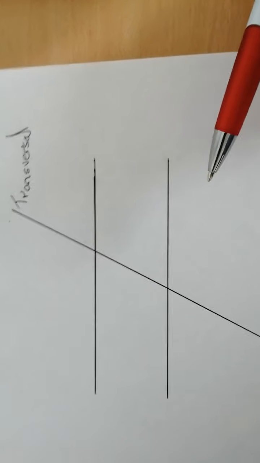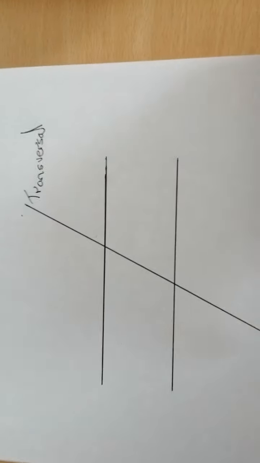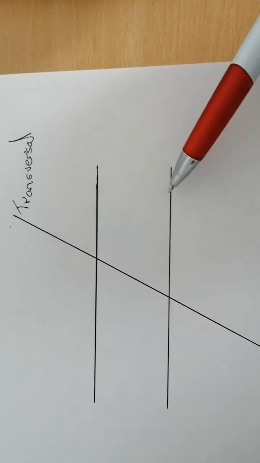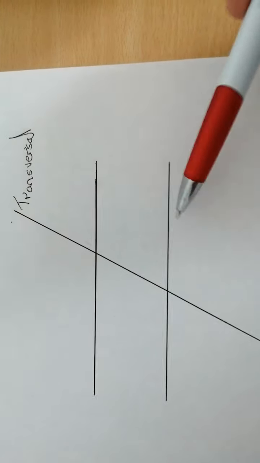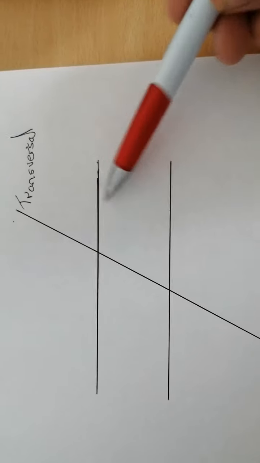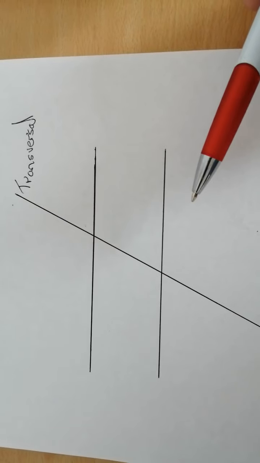Now, all of the terms that we talk about today are only true when a transversal is drawn across two parallel lines. It doesn't count in the same way if these two lines weren't parallel, okay?